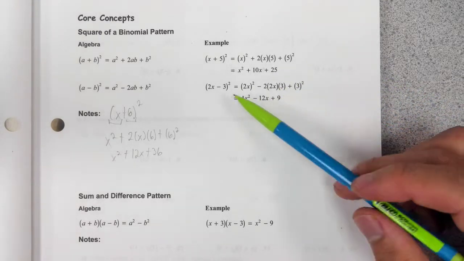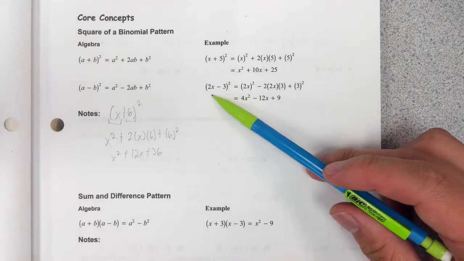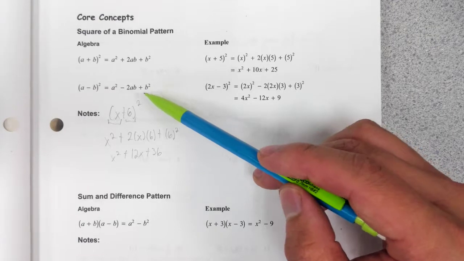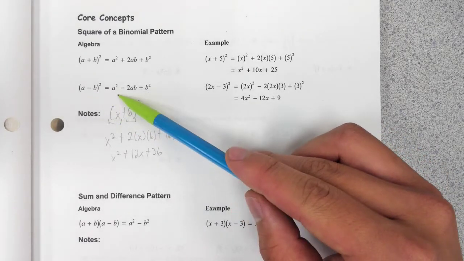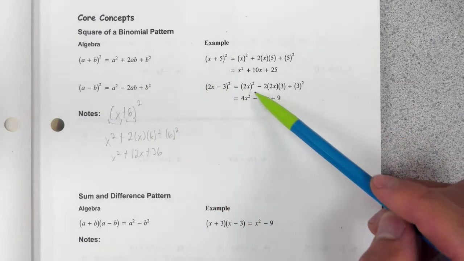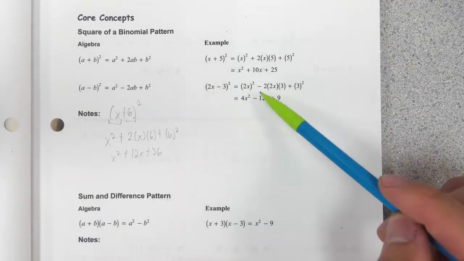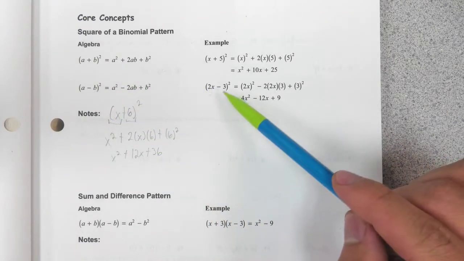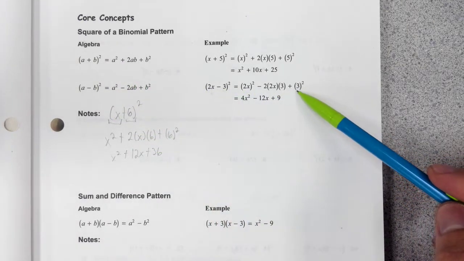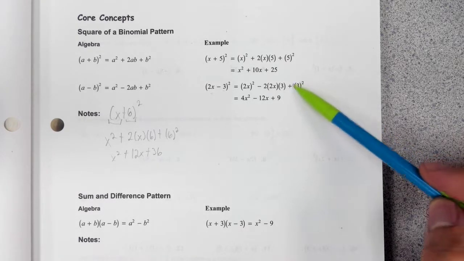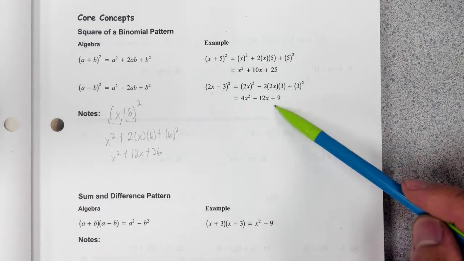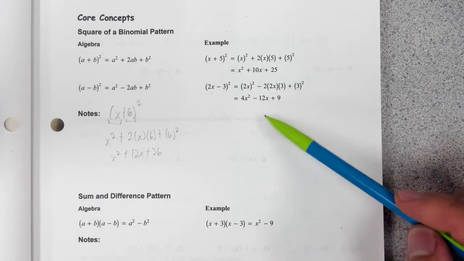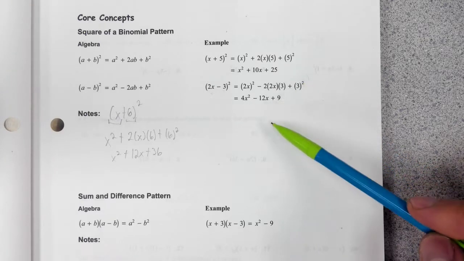And then here's another example, (2x minus 3) squared. A is the first term, so this example is for this formula. We have a squared, which is the first term squared, so (2x) squared. We have minus 2ab, so minus 2 times a, which is the first thing, and b, which is the second thing, plus b squared, which in this case is 3 squared. That's (2x) squared is 4x squared. 2 times 2x times 3 is 12x. And then 3 squared is 9.